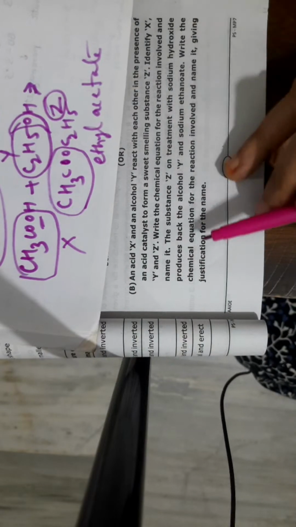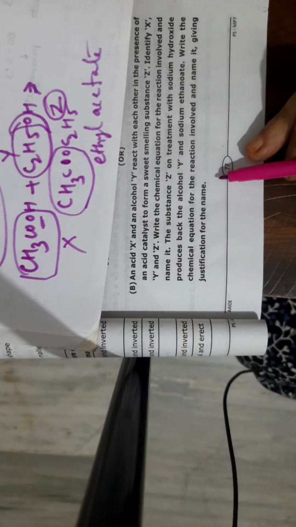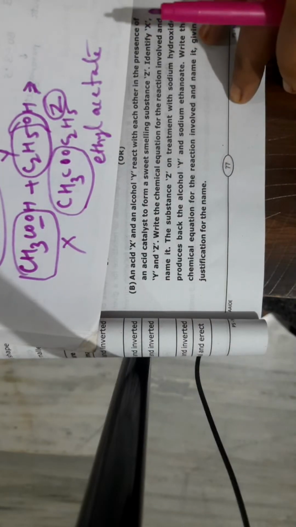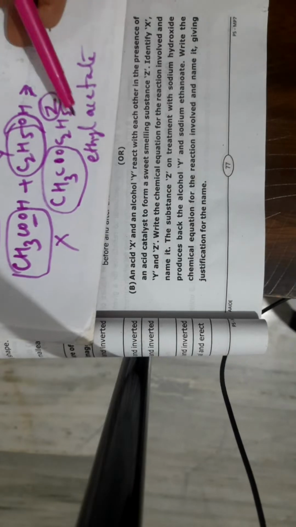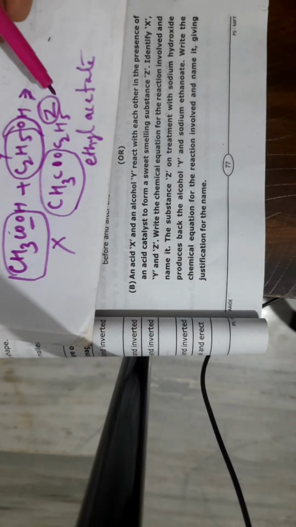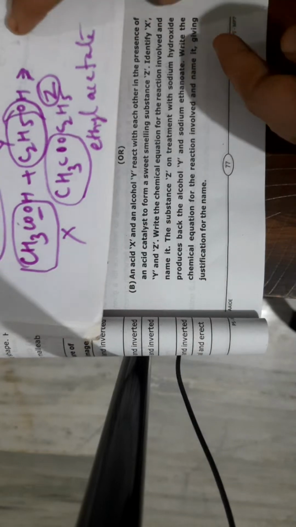Then it is given, write the chemical equation for the reaction involved and name it, giving justification for the name. So what is the justification you are going to provide for the name? We call it an esterification reaction. The reason is that ester is formed. Acetic acid is reacting with ethanol to form ethyl acetate. As in the reaction an ester is formed, the reaction is called esterification. Hope you understood this.